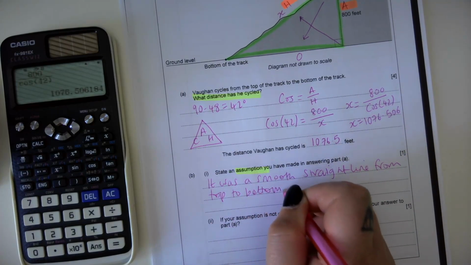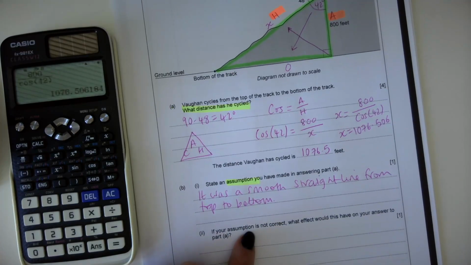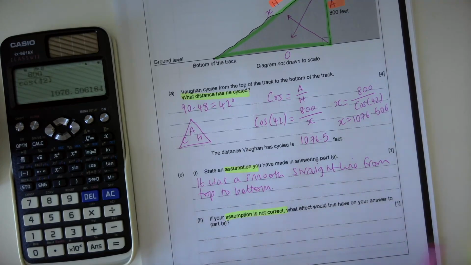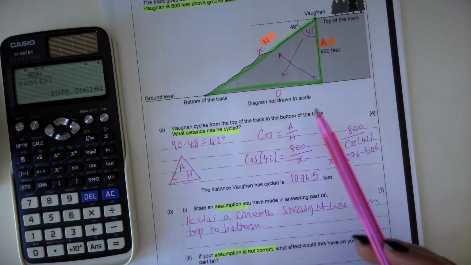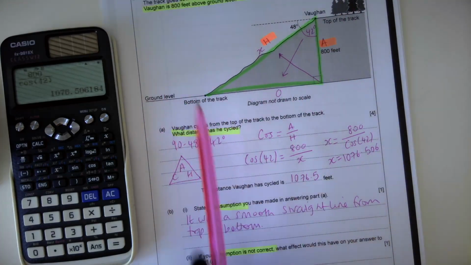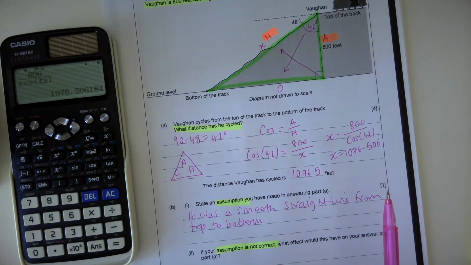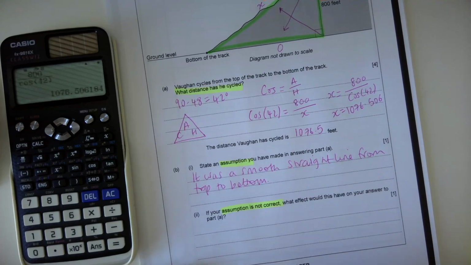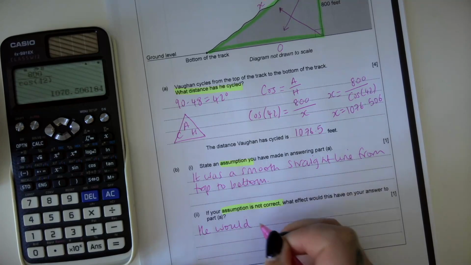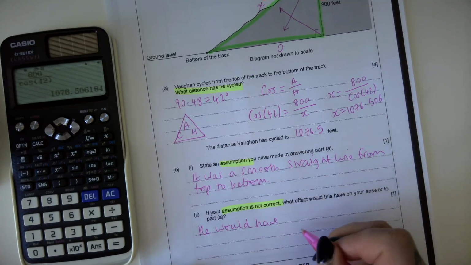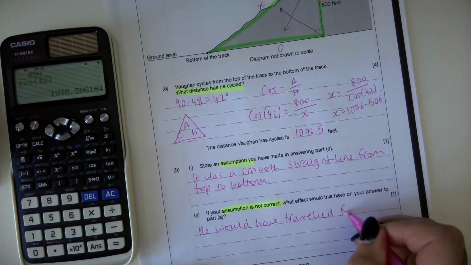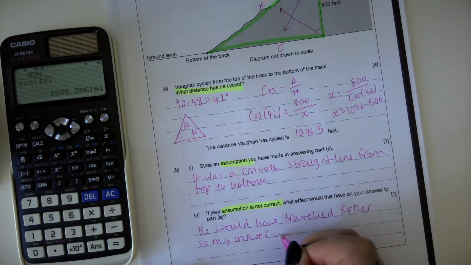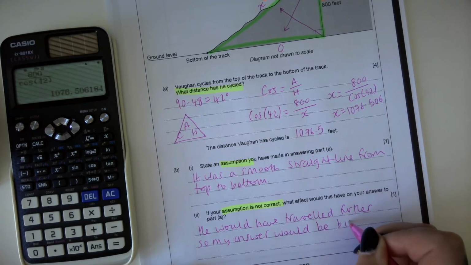So the next bit, if your assumption is not correct, what effect would this have on your answer to part A? Well, if this wasn't a smooth straight line, then if you had to veer off track, or if it was like a wiggly cycle route from the top to the bottom of the track, then he will have travelled a further distance than what I calculated. So he would have travelled further, so my answer would be bigger.